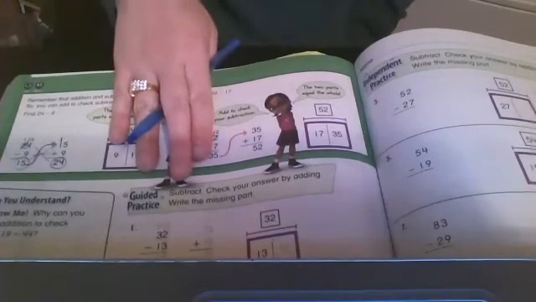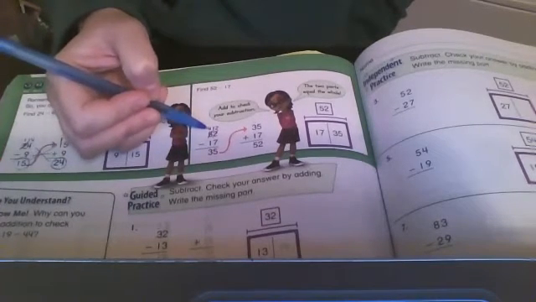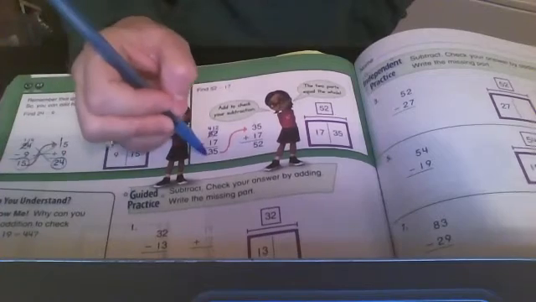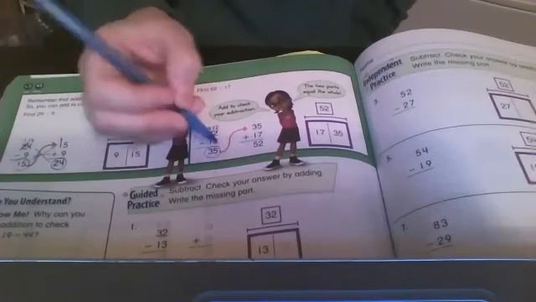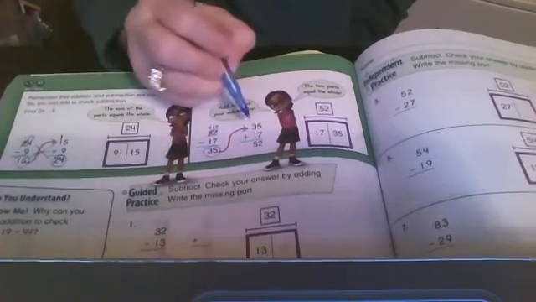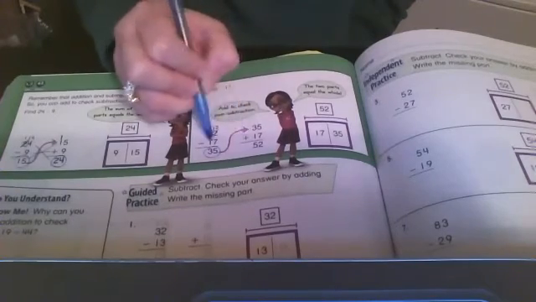Okay, so now my ones place is 12 minus 7. That I can do. 12 minus 7 gives me 5. And in my tens place, I have 4 minus 1, which gives me 3. So I have a total difference of 35. Now to check it with my addition problem, I'm going to float that 35 up to the top. 35 plus, I'm going to add 17.